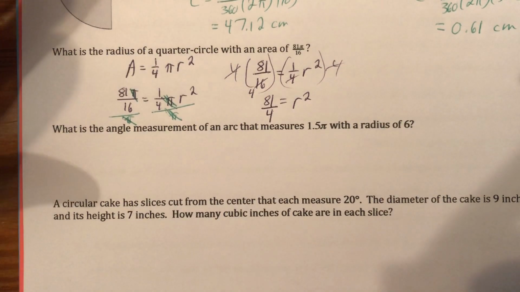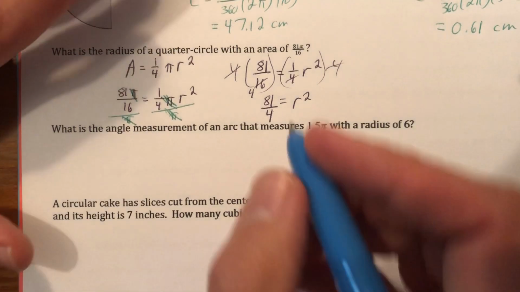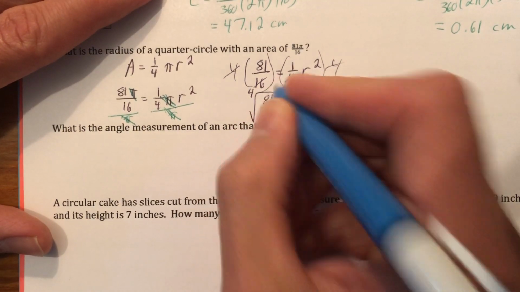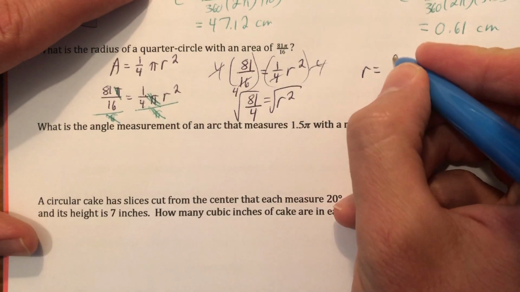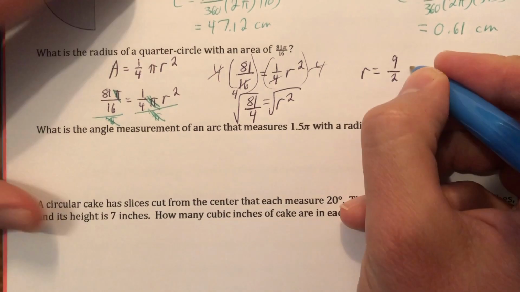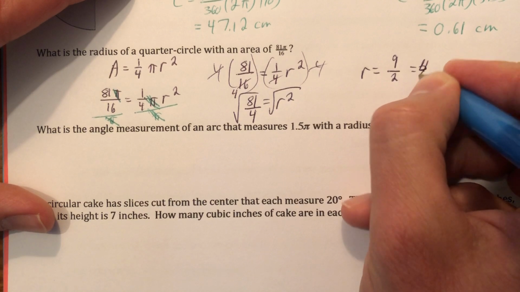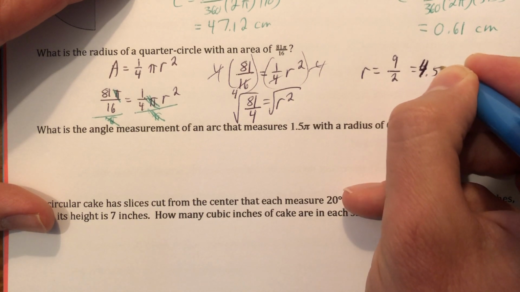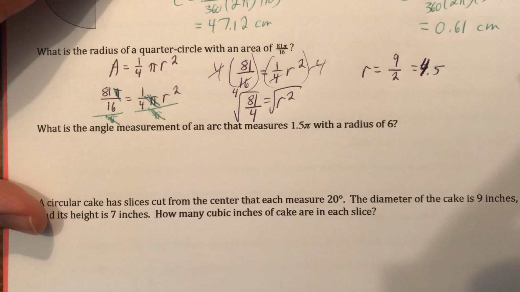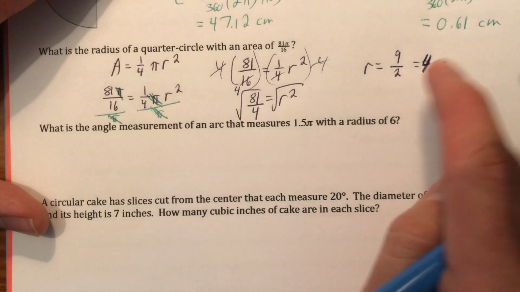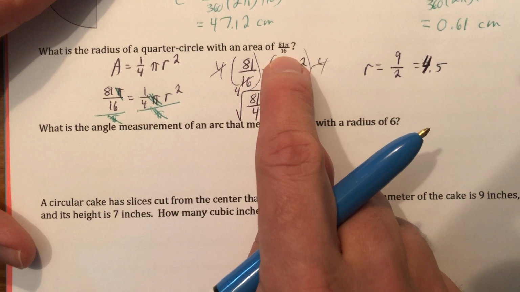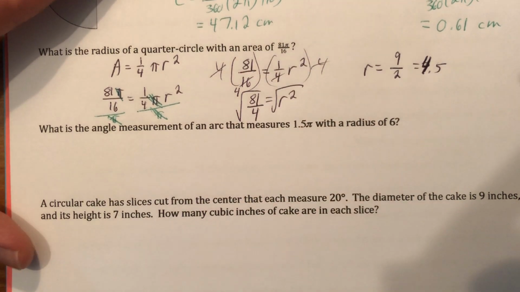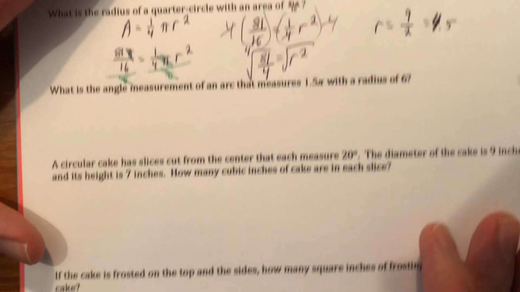And so, again, if you grab a calculator, go for it. But here, this is faster. Square root this, square root this. And when you square root a fraction, you just square root the top and you square root the bottom. So it's 9 halves. I'm going to call it 4 1/2, or 4.5. And they did not give us units, so I don't know if it's centimeters or inches or whatever. But I do know that the radius is 4 1/2, which means if I was to plug it back in, I would get that as an answer. Okay? A little anticlimactic, but we figured it out.